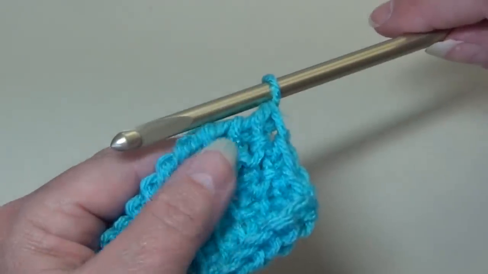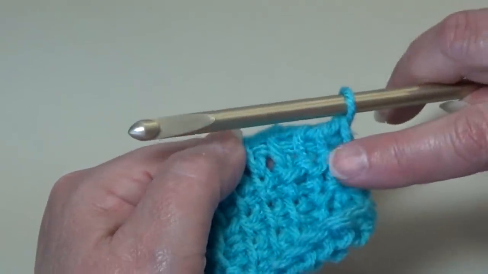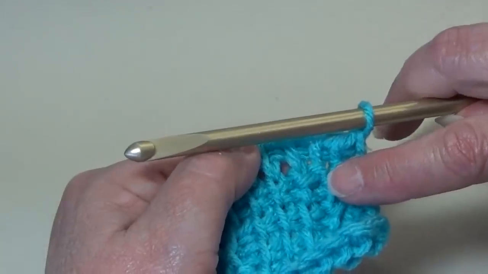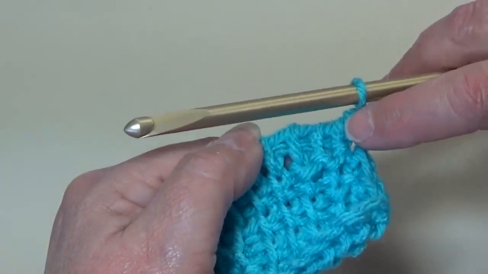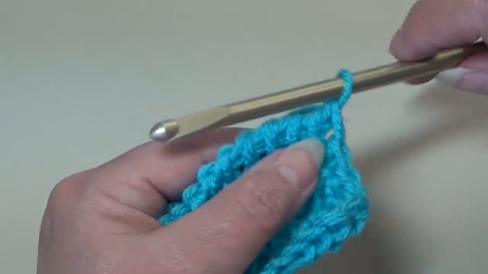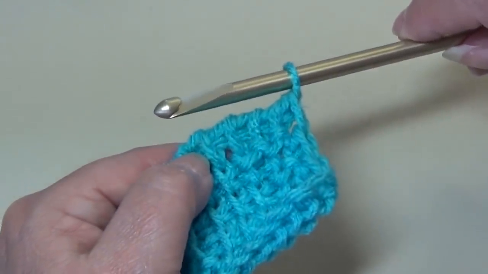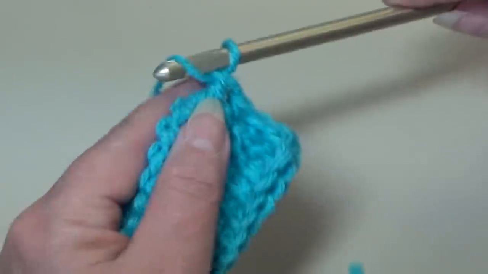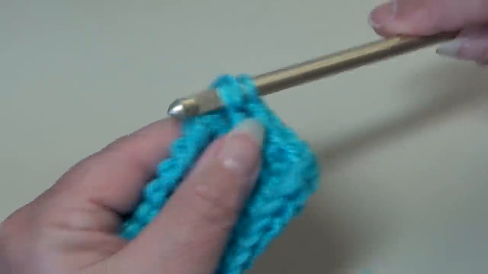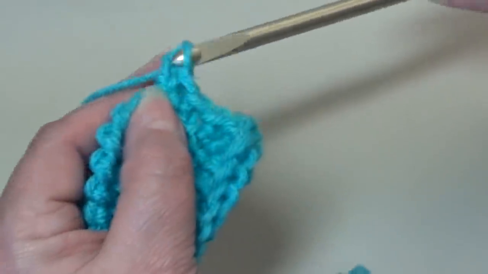So now to begin row 6, in row 5, we worked 3 purl stitches. So for row 6, we're going to start and work 4 purl stitches. So we're going to work 1 purl stitch in each of the next 4 stitches. Insert into that next stitch, work a purl stitch, that's 1.